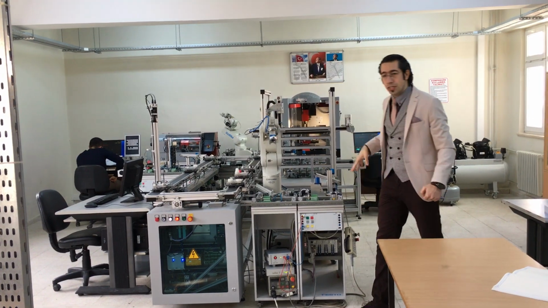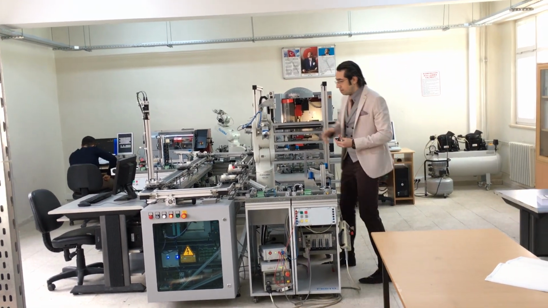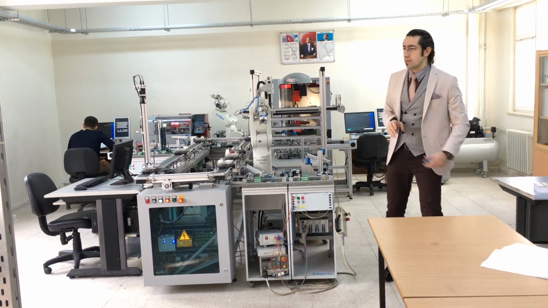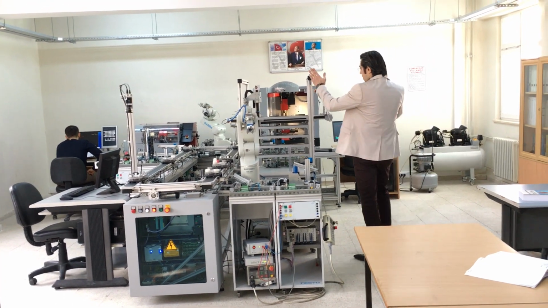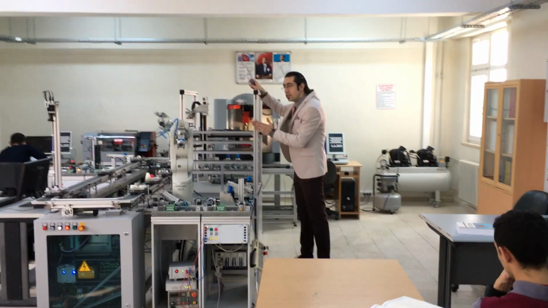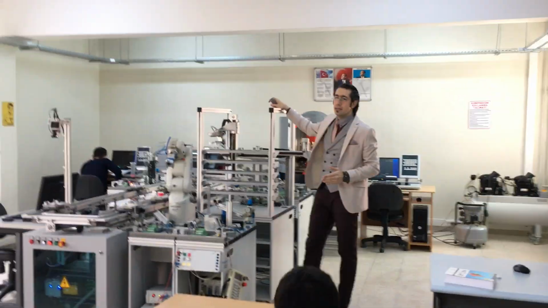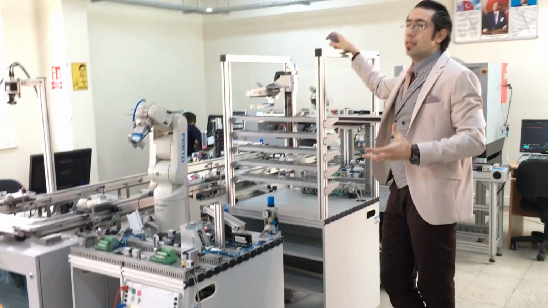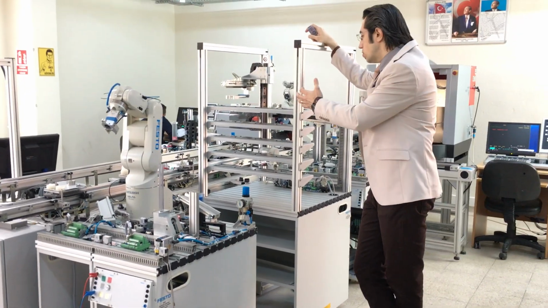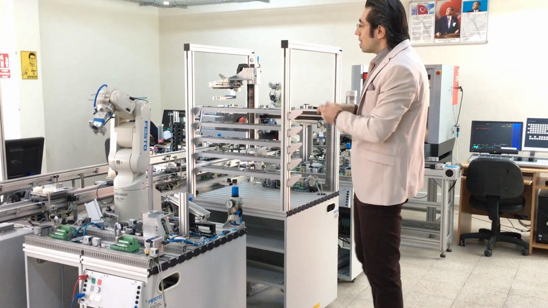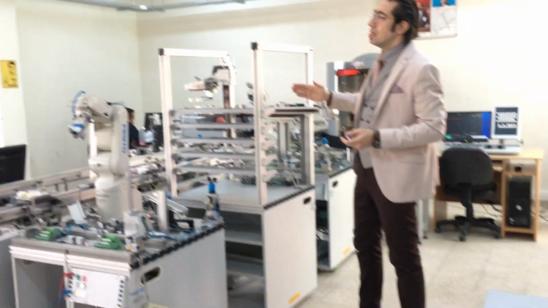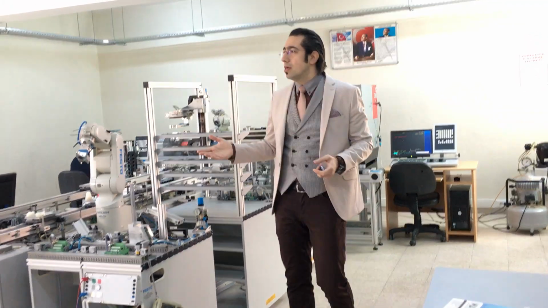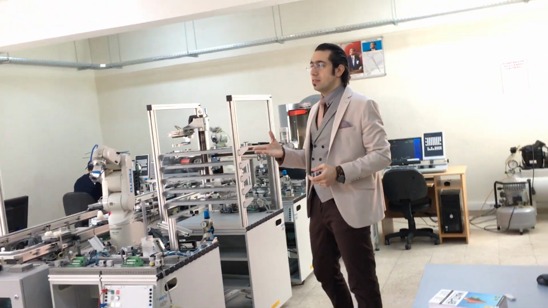After this section of the education system, these are finally products. After that, there is a different station, the ASRS 20, automatic storage and retrieval unit. Basically, this unit is a kind of robot too. It's a Cartesian robot.